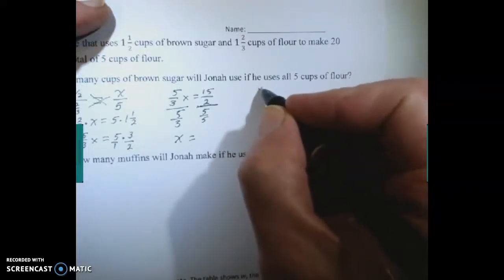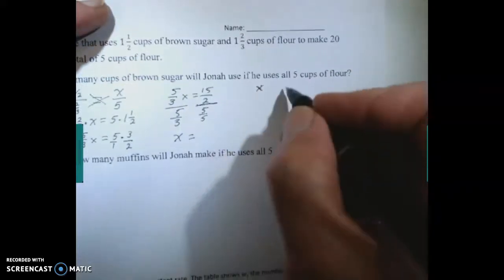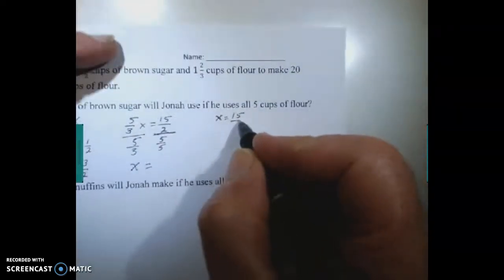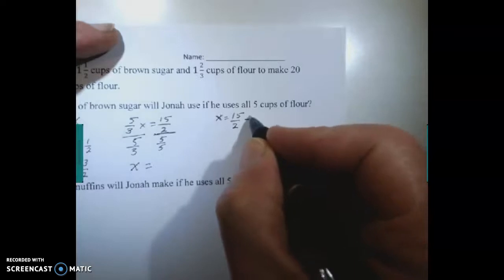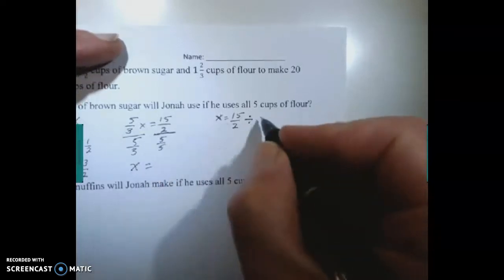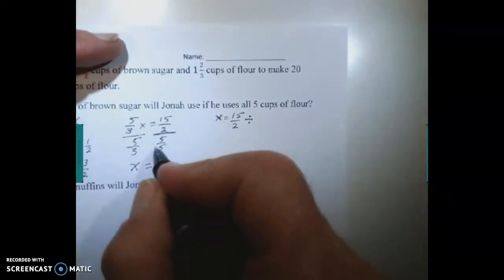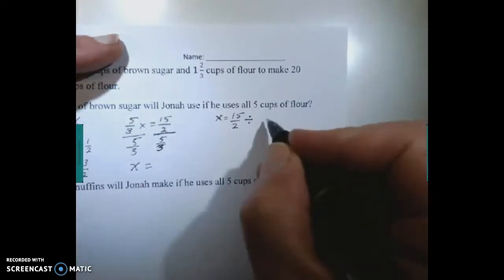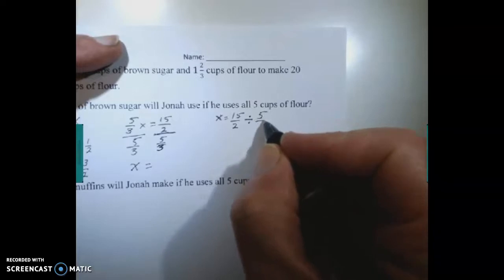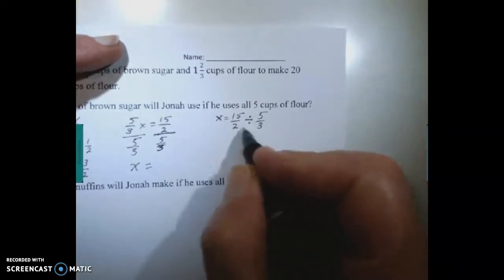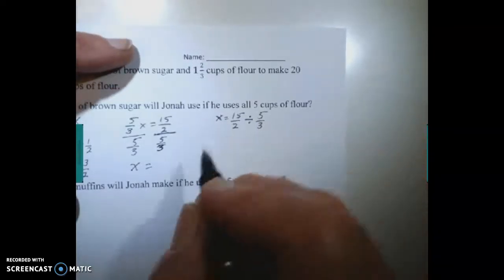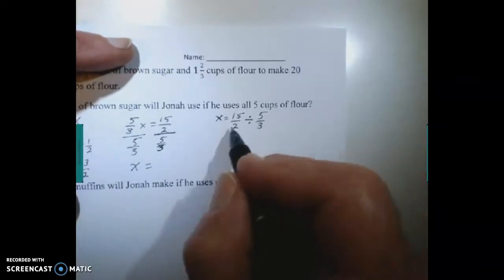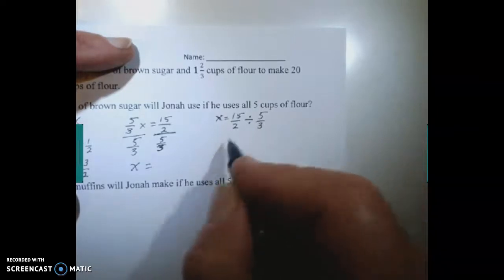And that is going to be that x is going to equal 15 over 2 divided by, use the line with 2 dots, divided by 5/3. And again, you don't really divide with fractions, you multiply by the reciprocal, or you do keep, change, flip, or keep, dot, flip.